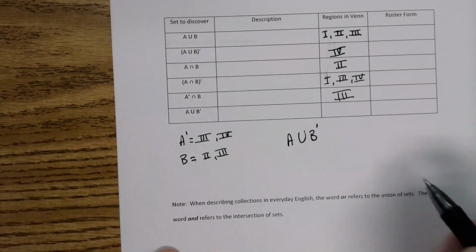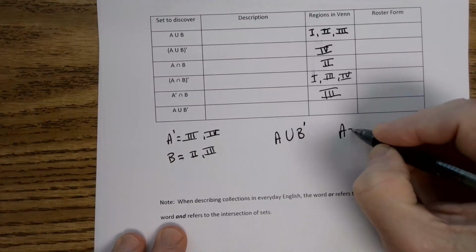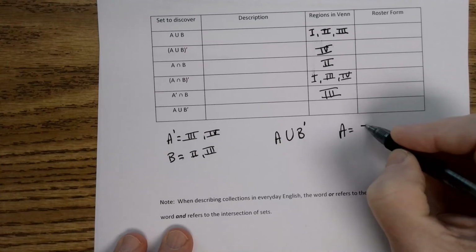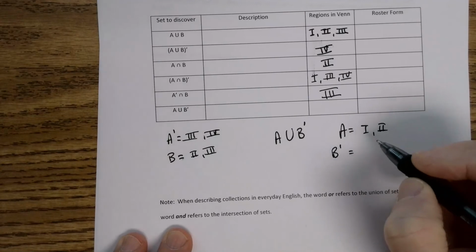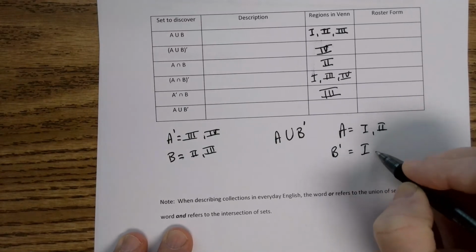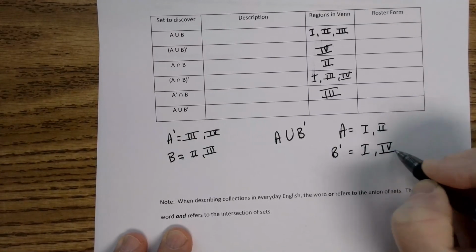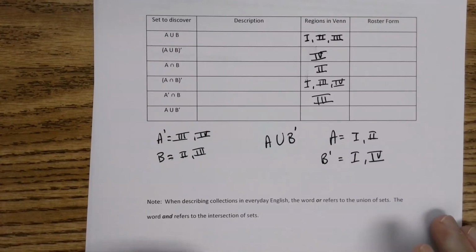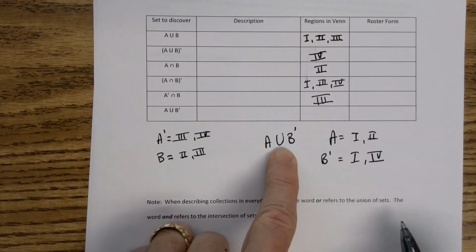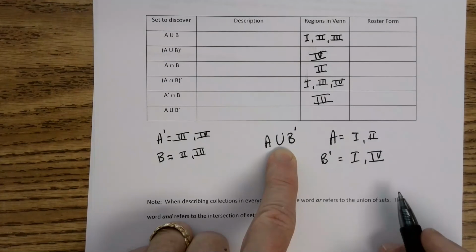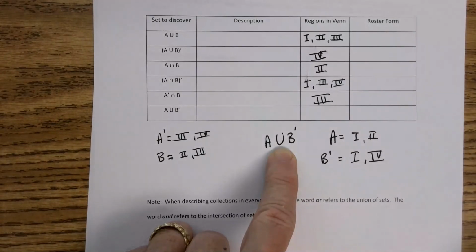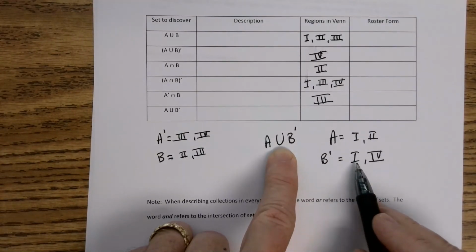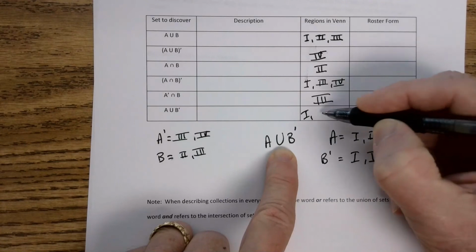All right, so let's do it this way. A is actually regions 1 and 2, right? Yes. B complement is regions 1 and 4. Yeah, that's what I got. Okay, so what's the union of that? I was doing the other one. Yes, you were. So the union would be regions 1, 2, and 4.